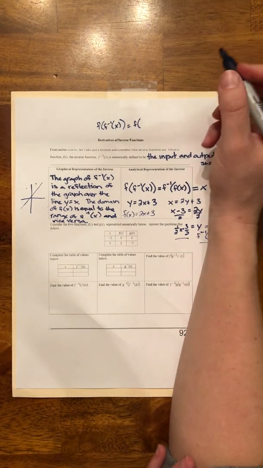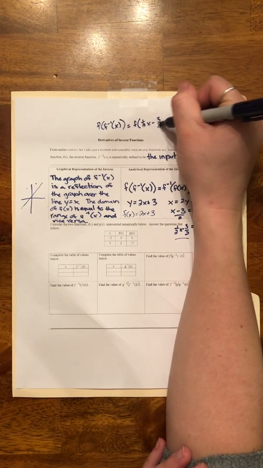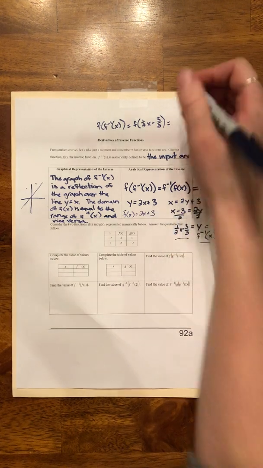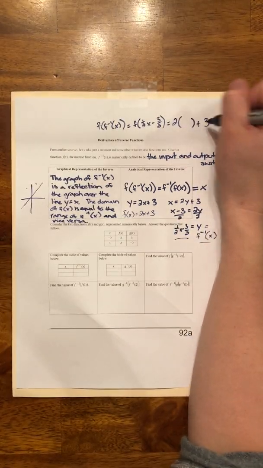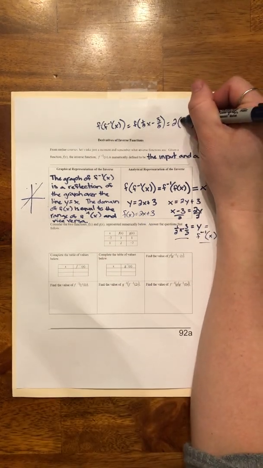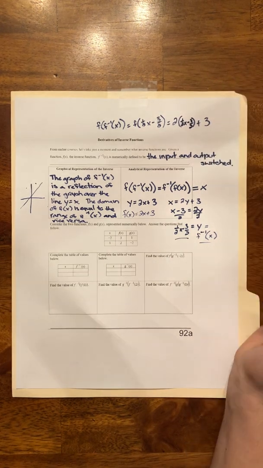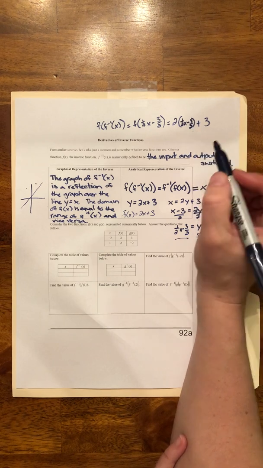So I'm going to put in 1/2 x minus 3/2. So if I go over here and I'm thinking, okay, 2x plus 3. Instead of x, I'm going to put in 1/2 x minus 3/2. I should have given myself more room, but you're smart and you can figure it out.